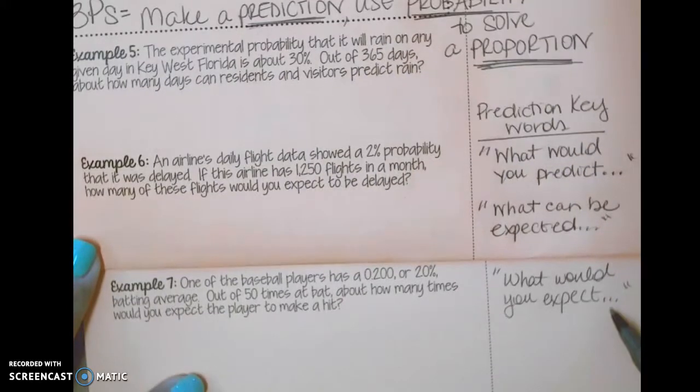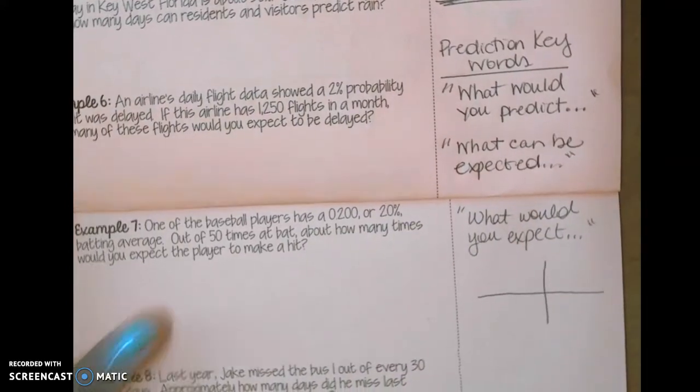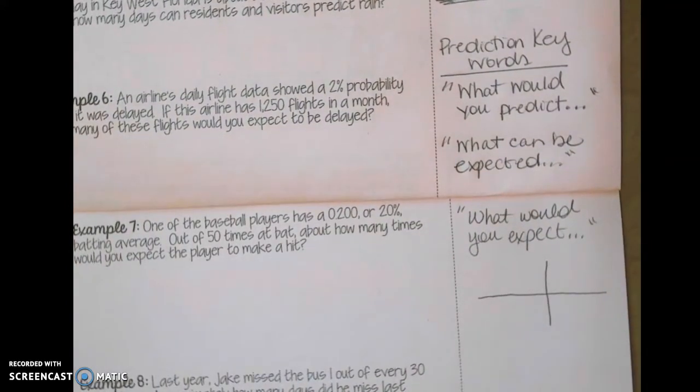And with that being said, at any rate, they want you to make a proportion box.